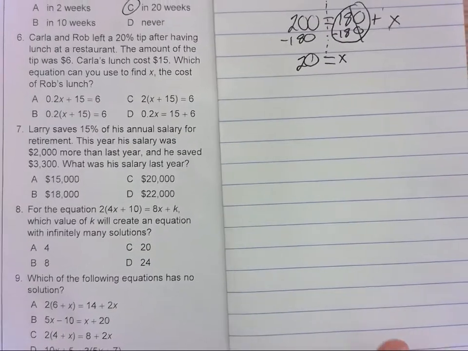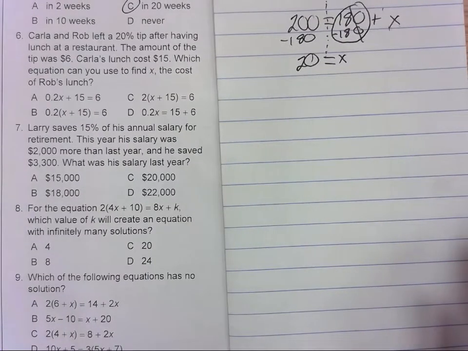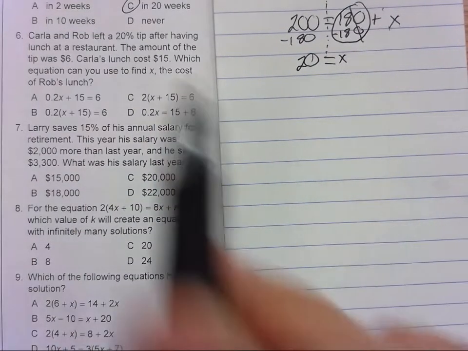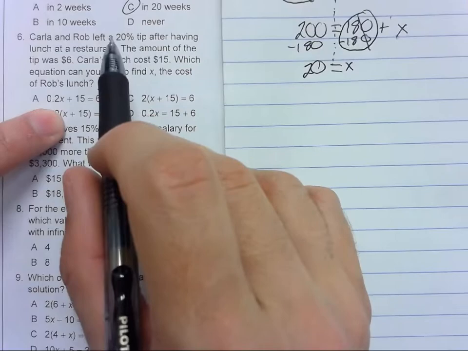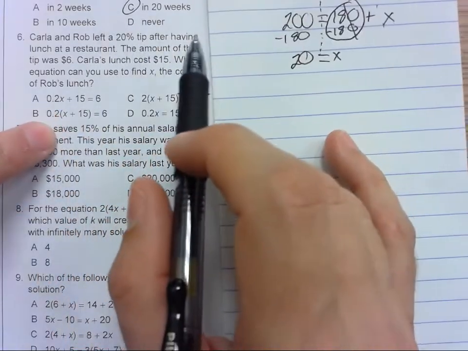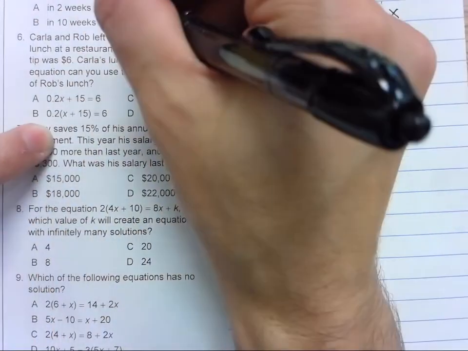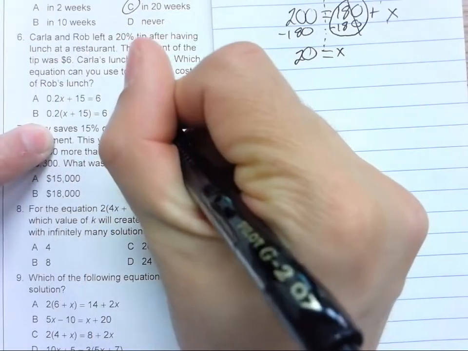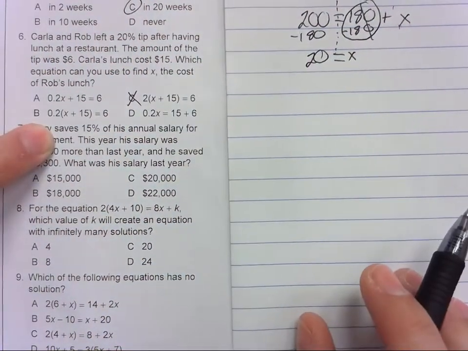On to 6. Carla and Rob left a 20% tip after having lunch at a restaurant. The amount of the tip was $6. Carla's lunch cost $15. Which equation can you use to find X, the cost of Rob's? So, this one, they're leaving a 20% tip after having lunch. So 20%, we need to rewrite as 0.2. So C cannot be our answer.